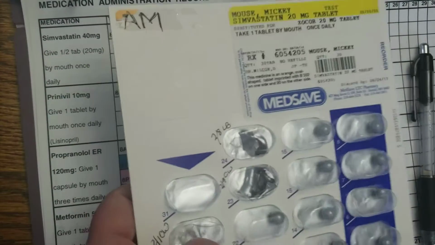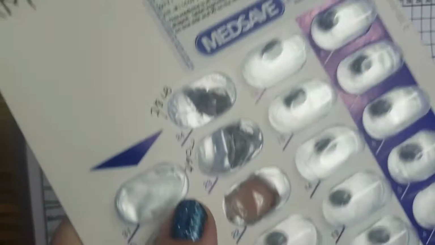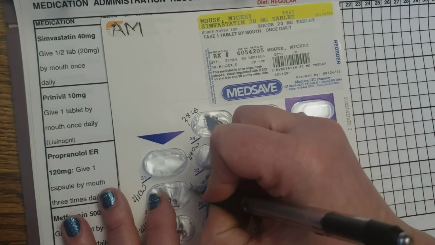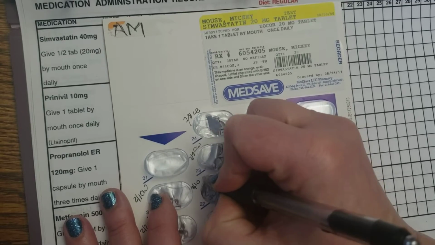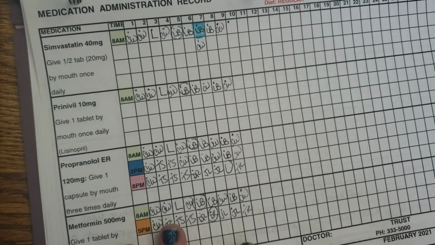We are going to punch out the medication. You want to make sure that it's in the cup. And you are going to initial and date the bubble pack and then flip it over. And we're going to keep moving on.